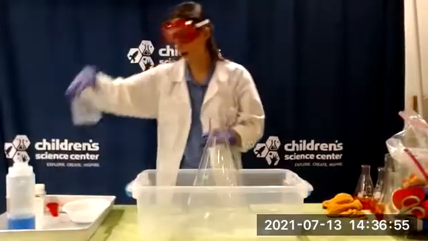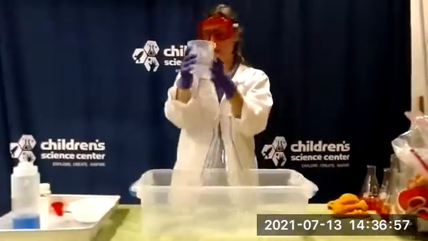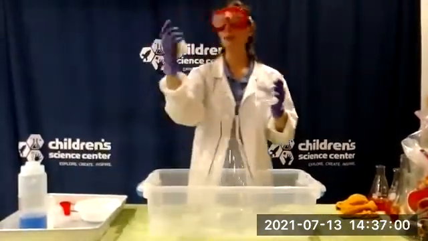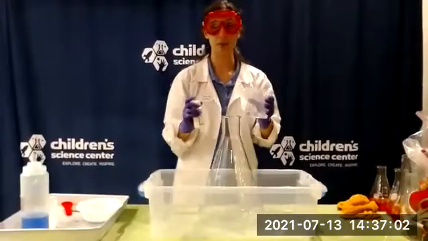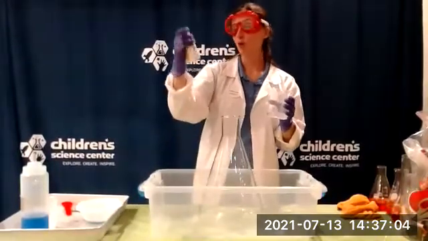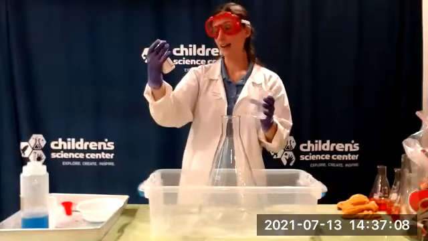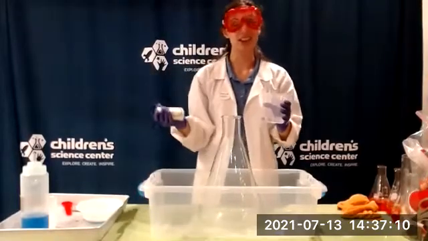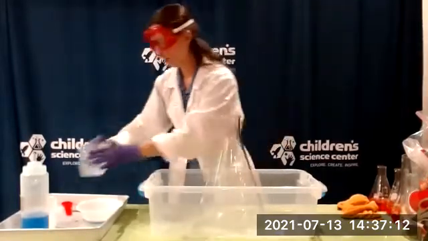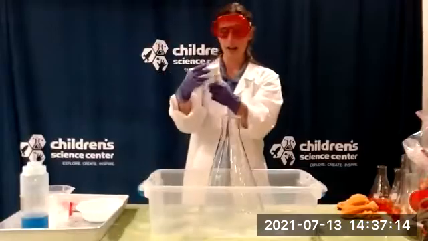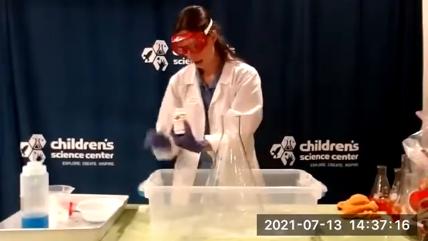Now, I have some water as well in this cup here, and I have a special solid that's going to allow our experiment to go faster. This is called potassium iodide. Potassium is in bananas, and iodine or iodide is in a lot of different chemicals. So when we've mixed these two together, we've created this solid crystal.